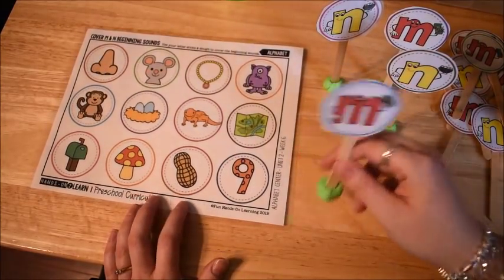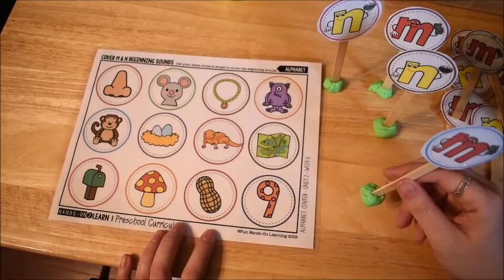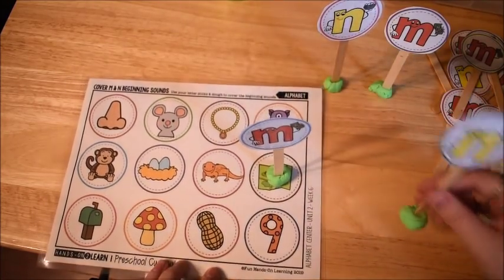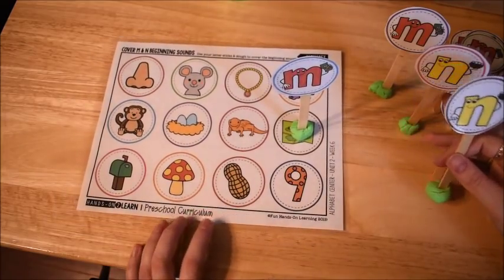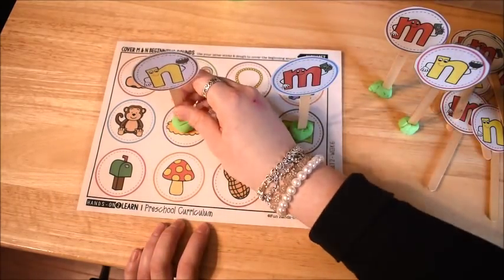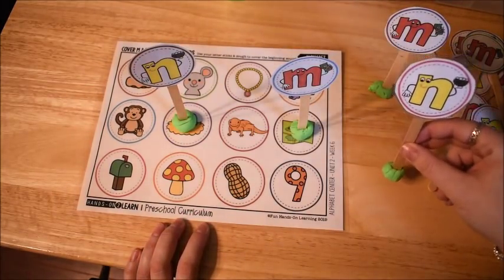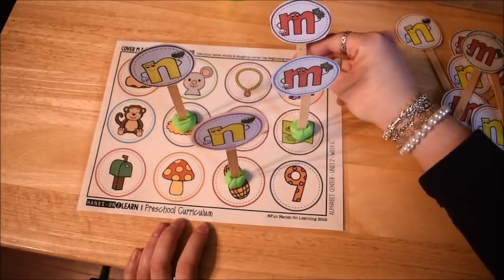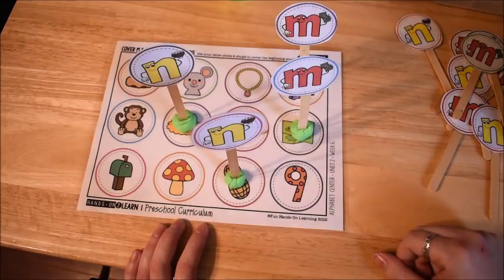So M, and they have to look at the mat and find a picture that starts with M. I see map, and they would just put it there. N, where's a picture that starts with N? I see a nest, and so then they would just do it like that. N, nut. M, this one is a monster. Okay, so just like that.